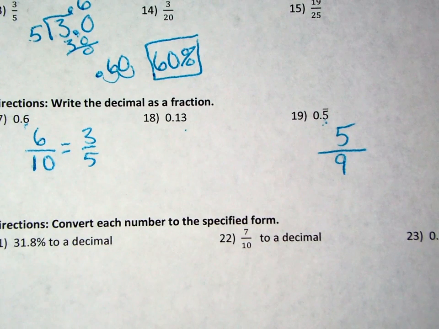Hopefully that should have given you enough strategies to be able to be successful on the rest of the worksheet. I did quite a few problems, and we will go over it in class.